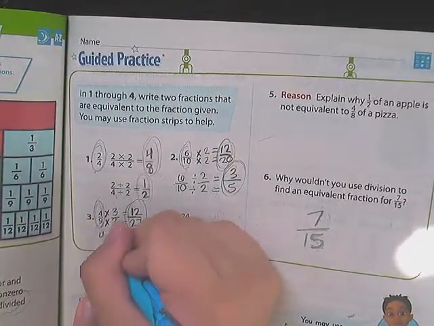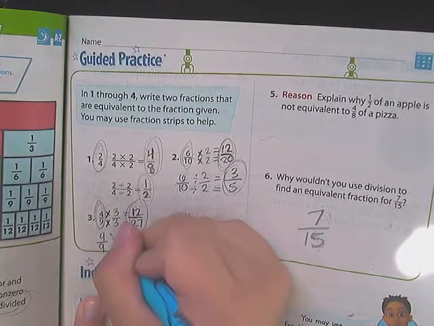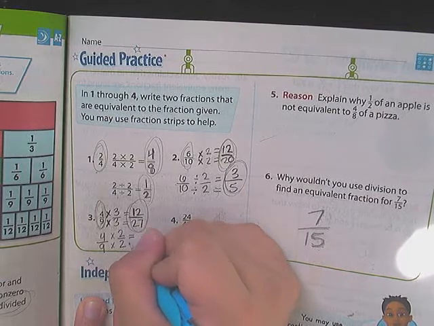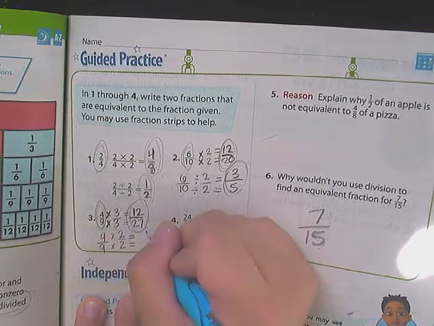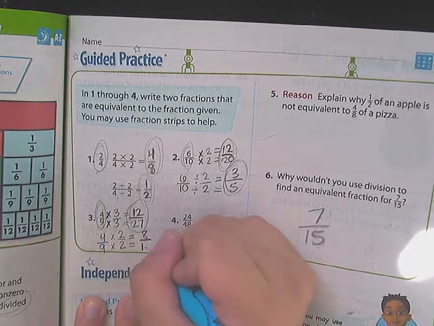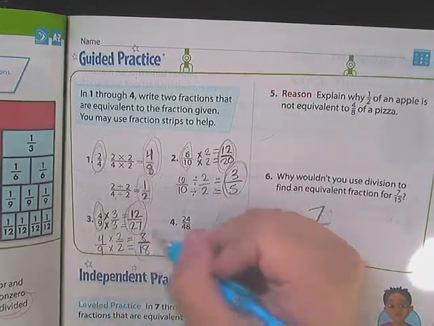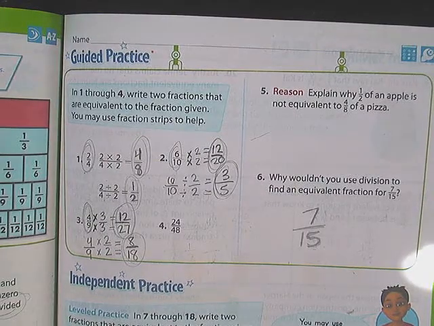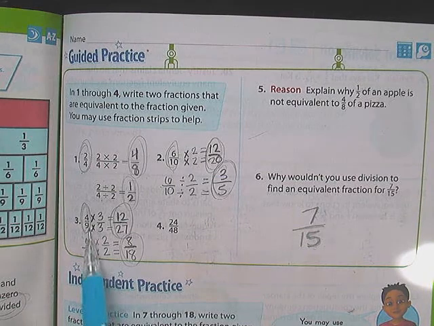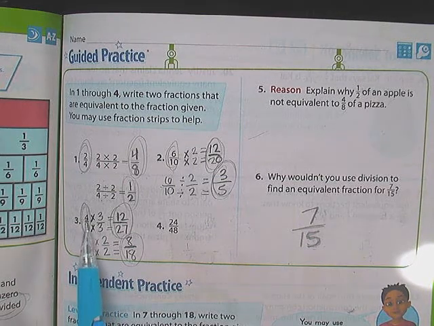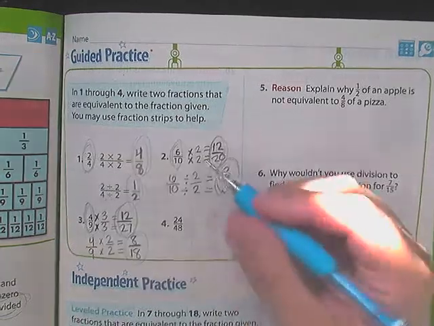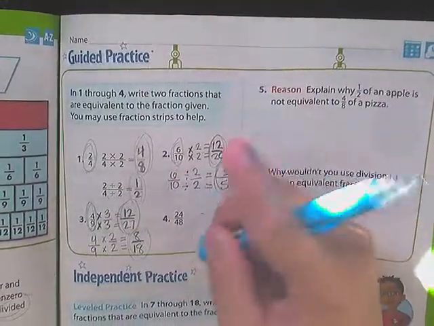I can also do 2. So 4 times 2 is 8. 9 times 2 is 18. So we have 8 over 18, 12 over 27, and 4 over 9. And remember, we cannot divide because there is no number that both of these have in common that they are divisible by.